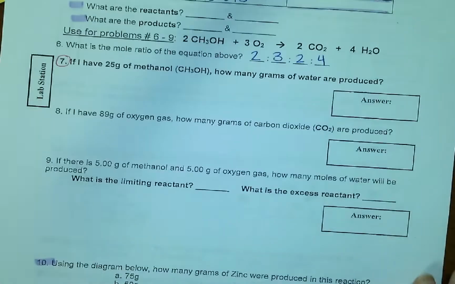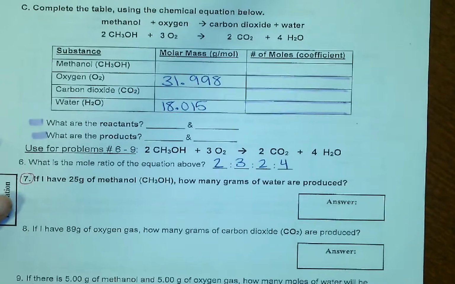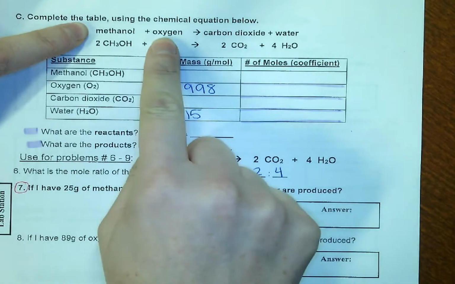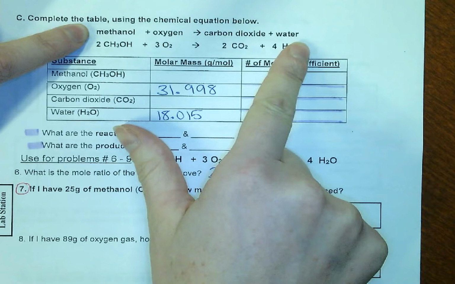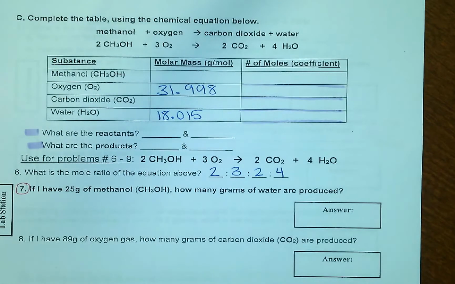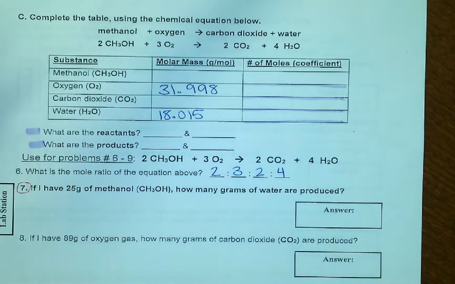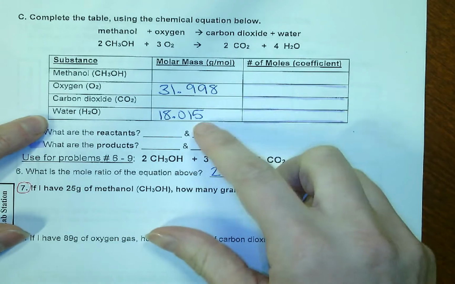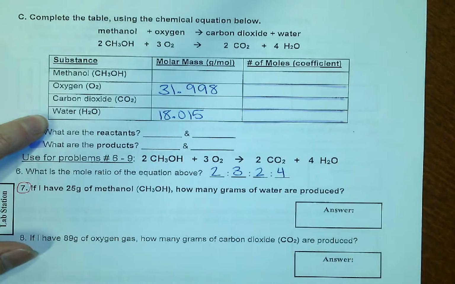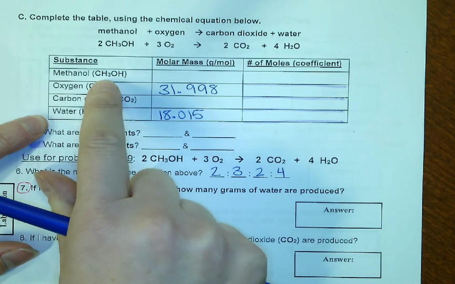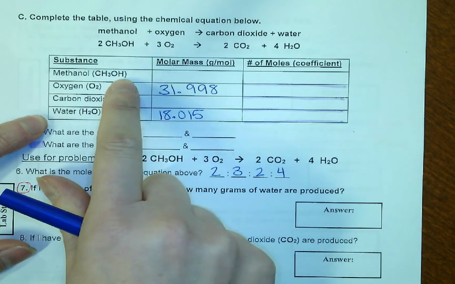On page 2, starting up here at the top, you're given this reaction. Methanol plus oxygen reacts to form carbon dioxide and water, which shows you that this is going to be a combustion reaction because it's C, H, and O. We're giving you the chemical formulas for methanol, oxygen, carbon dioxide, and water. And then it's asking you to find the molar mass. I gave you these two. For this one, you're going to have to add them up: 1 carbon plus those 3 hydrogens, plus that oxygen, plus that other hydrogen back there.